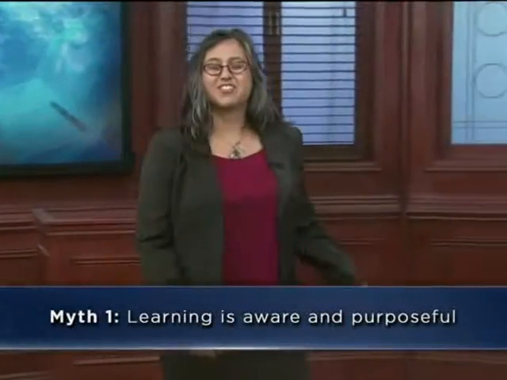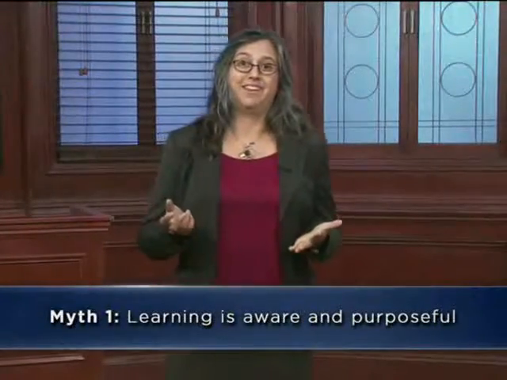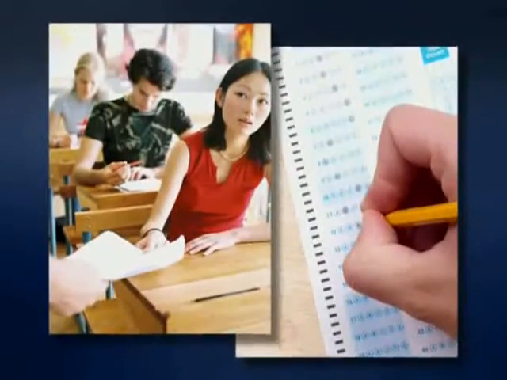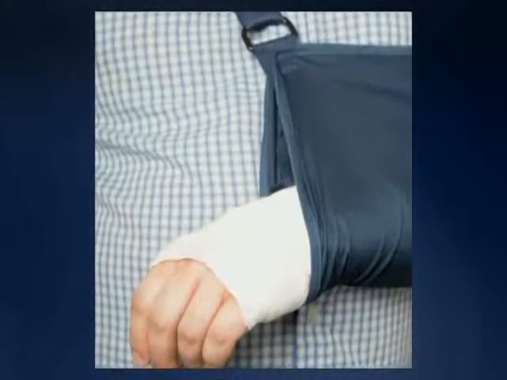Myth 1, learning is aware and purposeful. This is a myth in a couple ways. We don't always have awareness of the learning process or its outcomes. Sometimes you think you've learned how to do something, only to find, when push comes to shove, you haven't. Also, you learn all the time, and you often do so without awareness that you're learning. And you often do so without actually meaning to learn anything at all. The arm example above highlights this. You've learned to move using your arms without realizing that, until something happens and you have to learn to move without them. Here's another example.